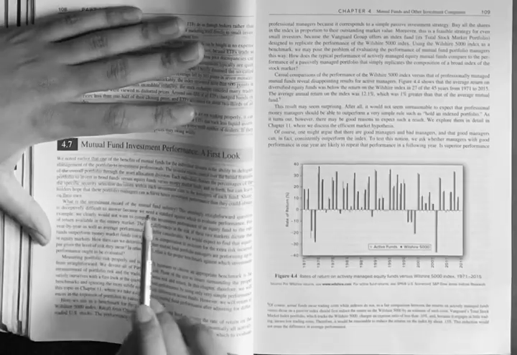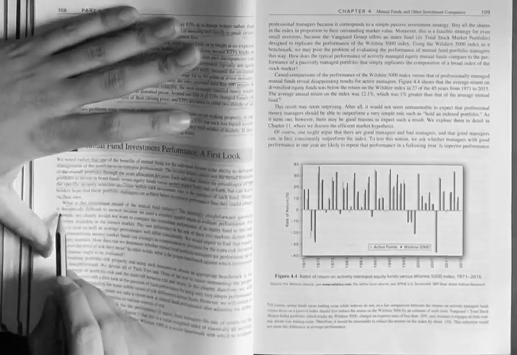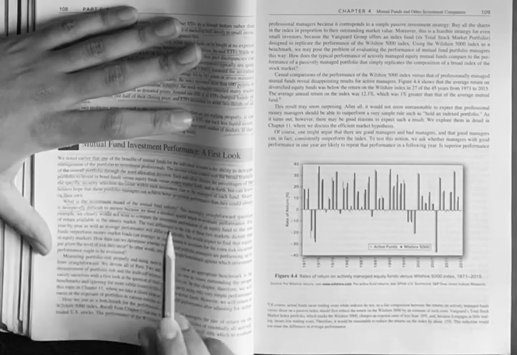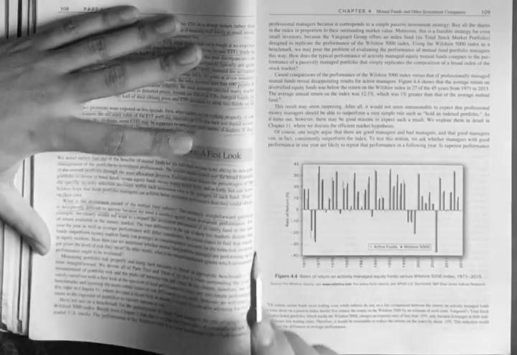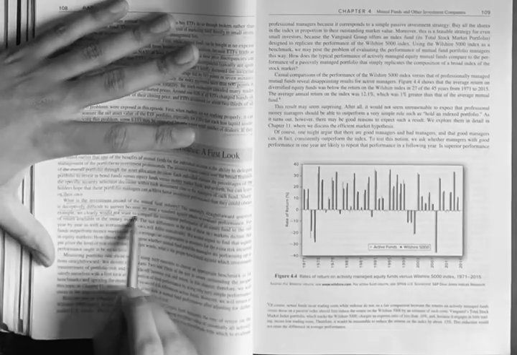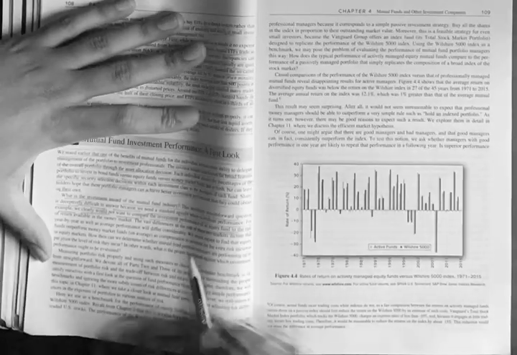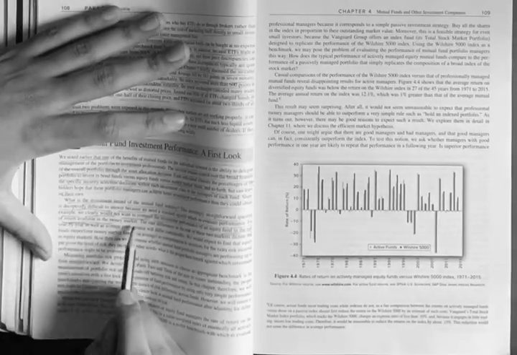What is the investment record of the mutual fund industry? The seemingly straightforward question is deceptively difficult to answer because we need a standard against which to evaluate performance. For example, we clearly would not want to compare the investment performance of an equity fund to the rate of return available in the money market.